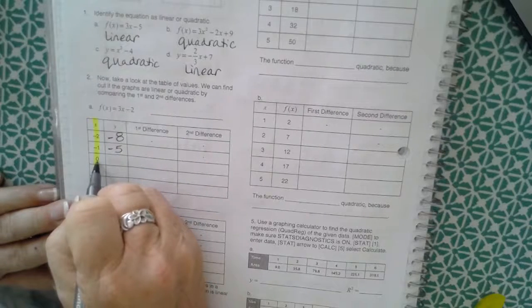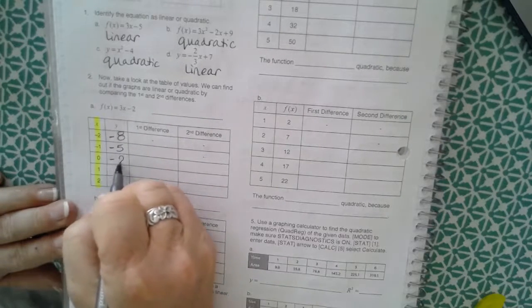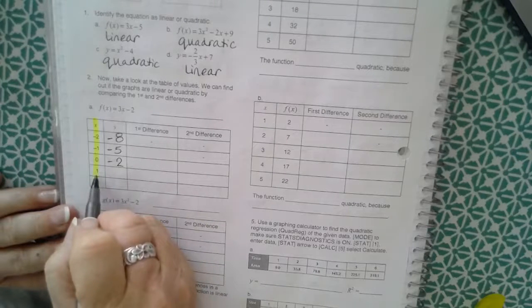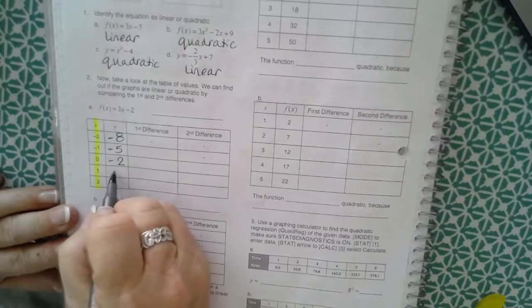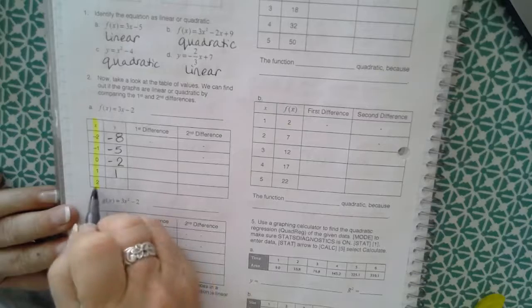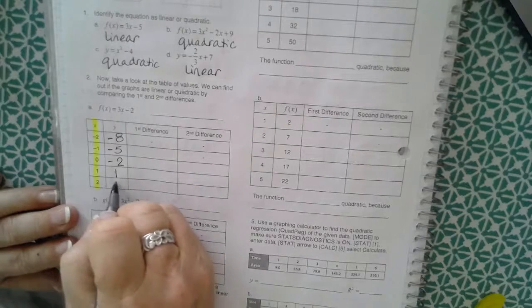3 times 0 is 0, minus 2 is negative 2. 3 times 1 is 3, minus 2 is 1. 3 times 2 is 6, minus 2 is 4. So I fill in my chart first. Then I'm going to look at the differences. Notice there's a little hash mark here because there's no difference, there's nothing to do with it.